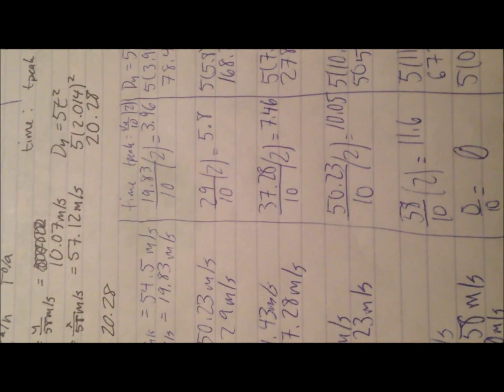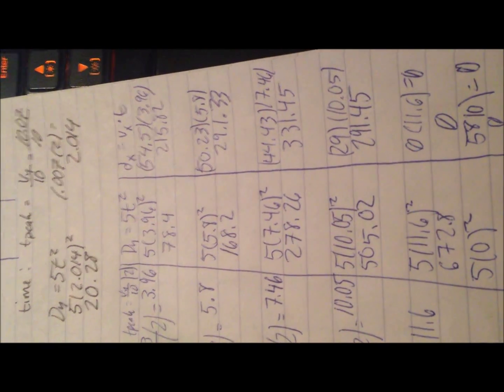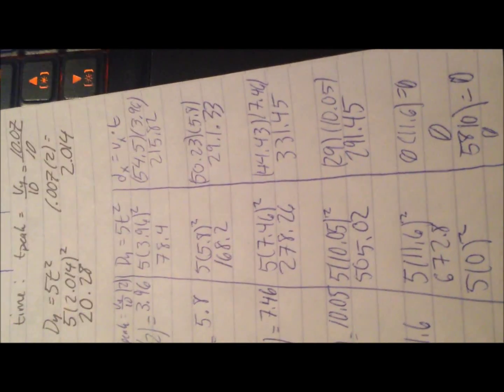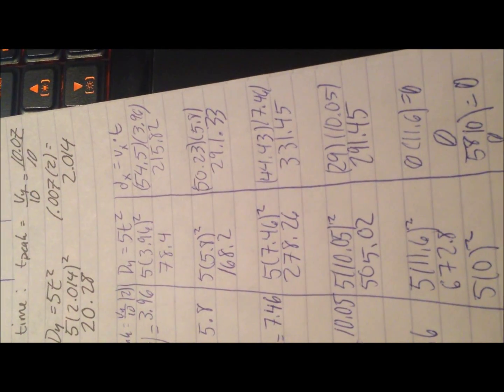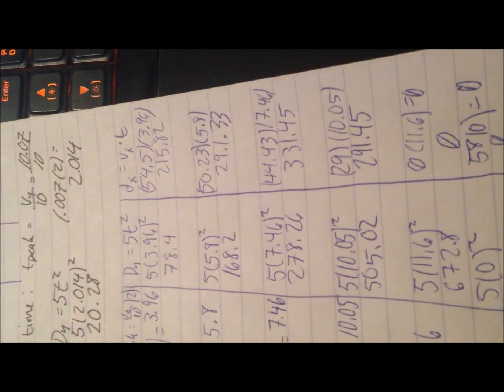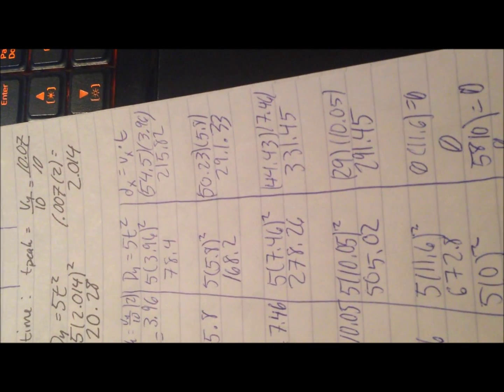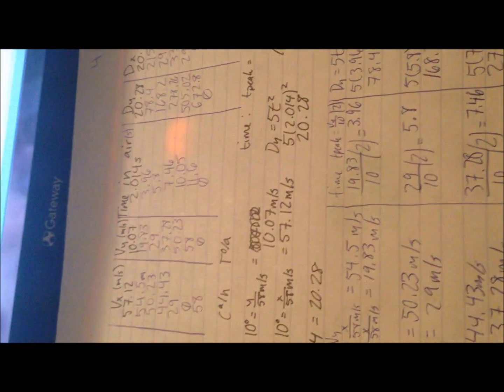We then do cos and sine over again for each of the degrees, get our answers, get our time answers with that t peak, divided by 10, times 2, and our dy equals 5t squared, and our dx equals vx times time, and we get all of our answers.